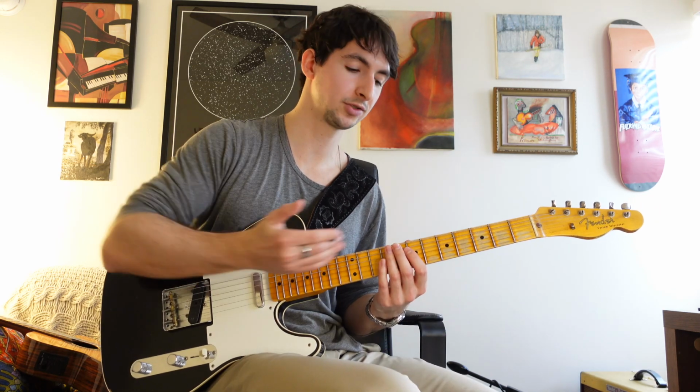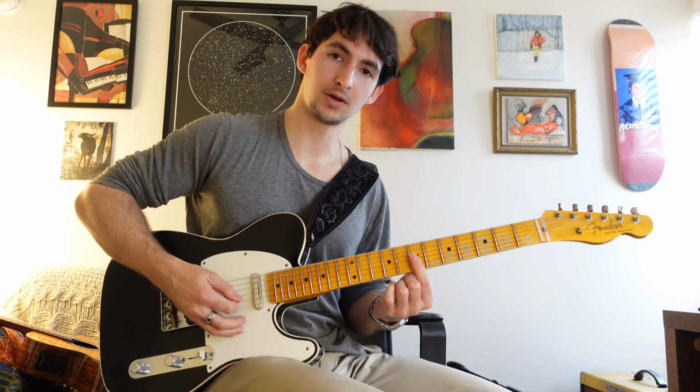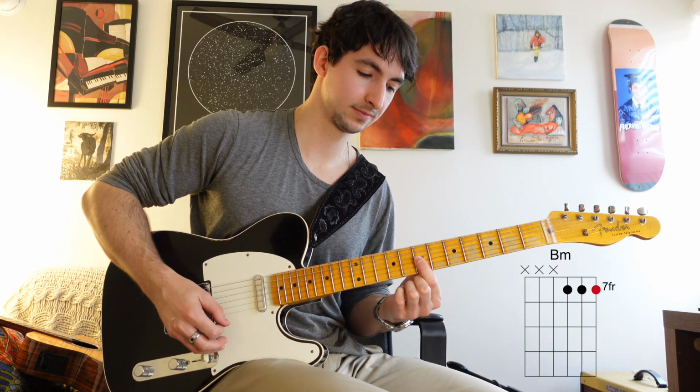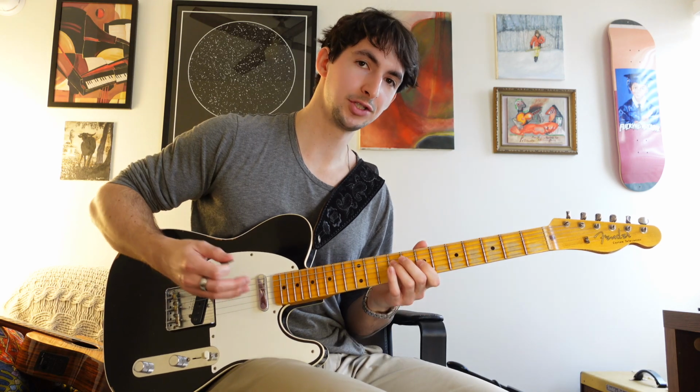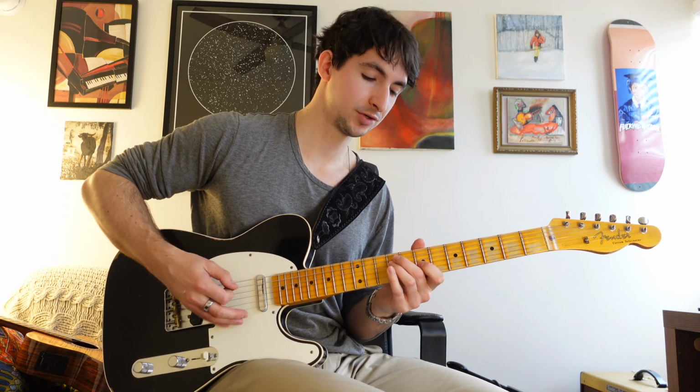And the same thing here, these triad shapes are going to be included in that chord, except for the low E string here. So on top we have these three. Then D, G, and B string, you have this. A, D, and G string, you have this.